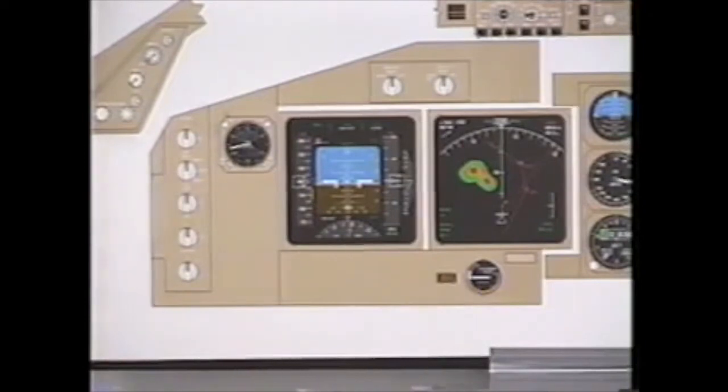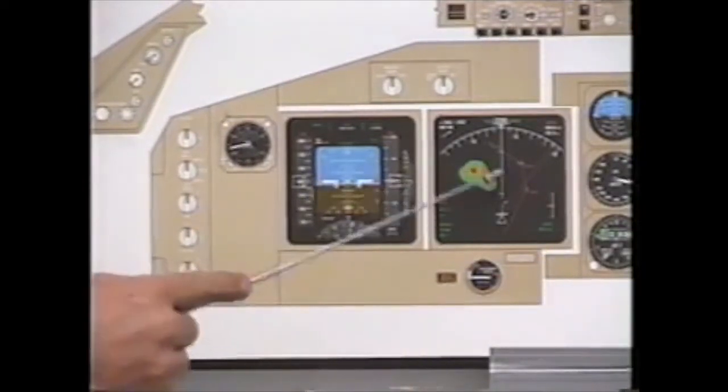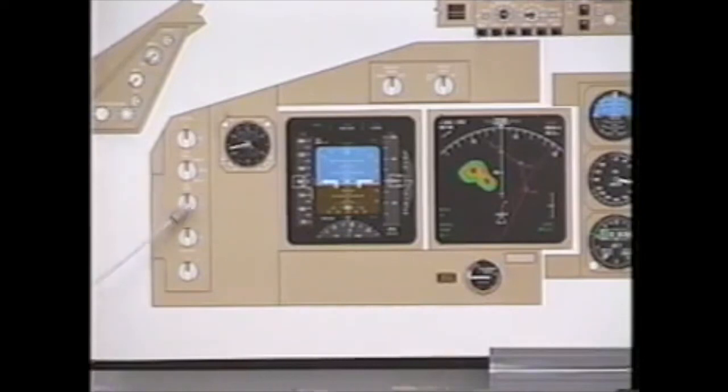EIU selector. There are 3 EIUs, a left, a center, and a right. The 12 o'clock position puts the captain in auto. That allows the left EIU to generate the PFD and ND symbols. If the left was to fail with this switch in auto, it would automatically move over to the center EIU to generate those 2 pictures. We have the ability to select any of the 3 EIUs to paint the PFD and ND.